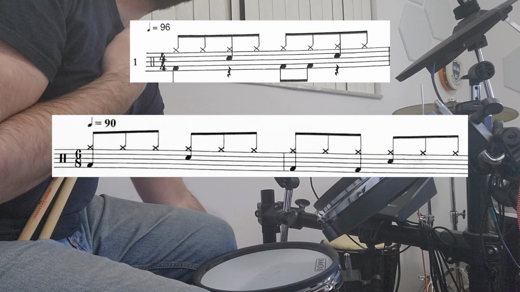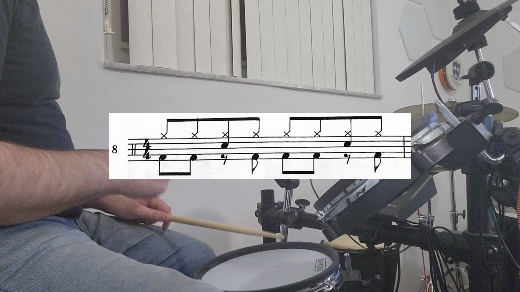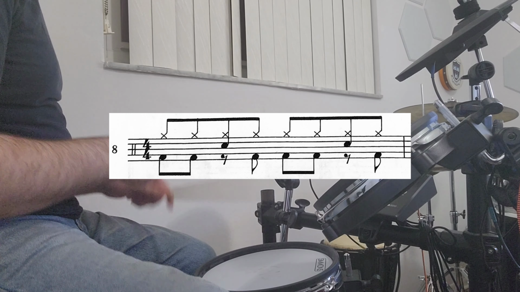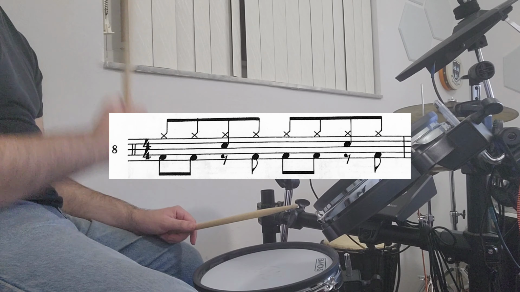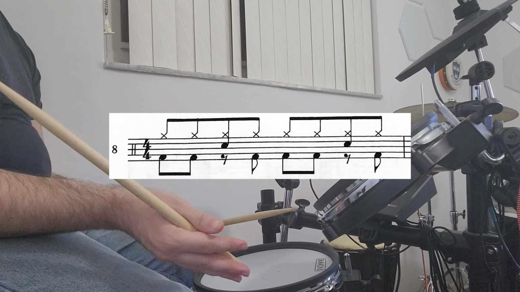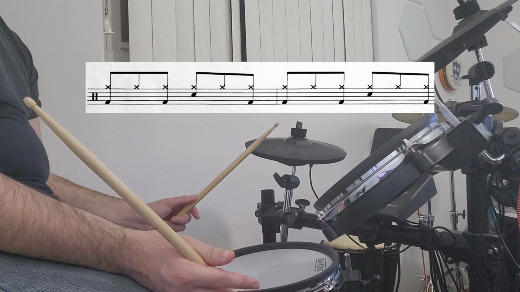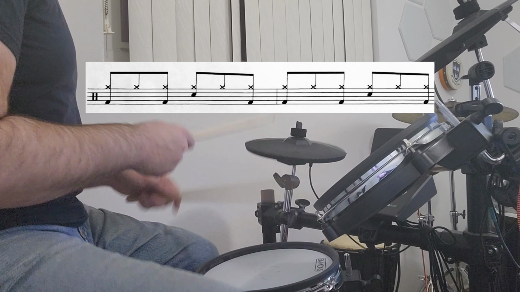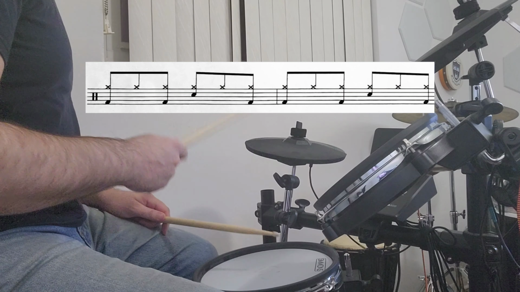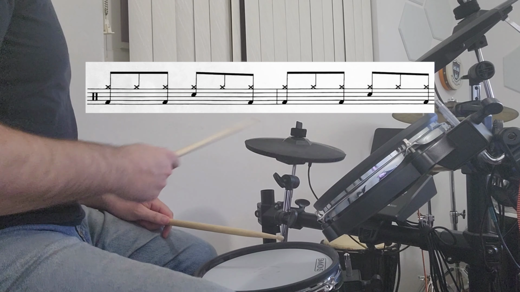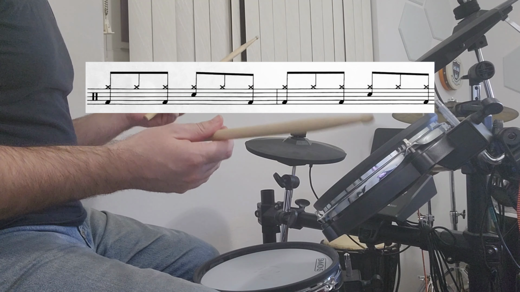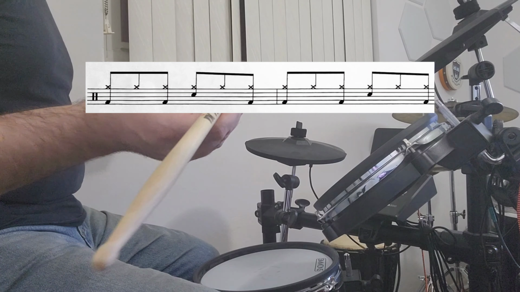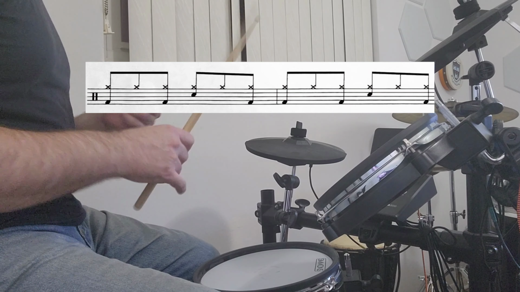Before I talk about exercise 2, I want to talk about exercise 8 on this page. As you can see, that's the 2 measures on there. If we apply shuffle logic, I guess you can call it, it becomes this. Let me count it off so we can play it together more properly. So 1, 2, 3, 4, ready, go.